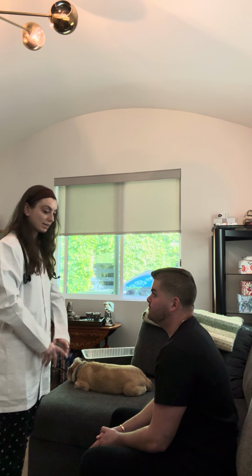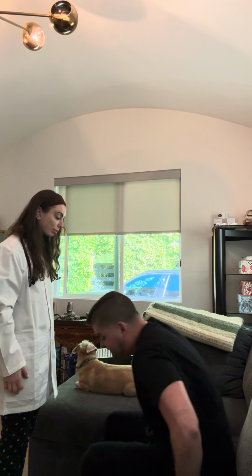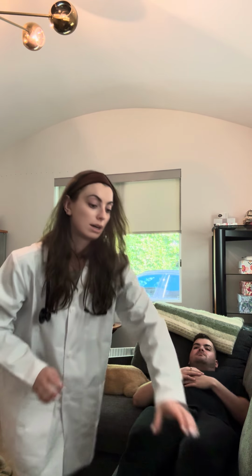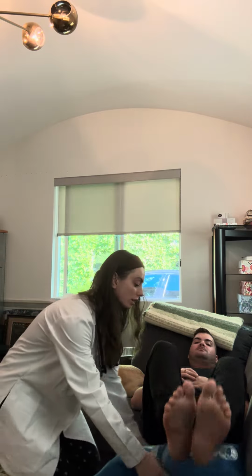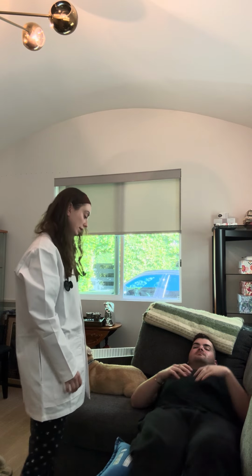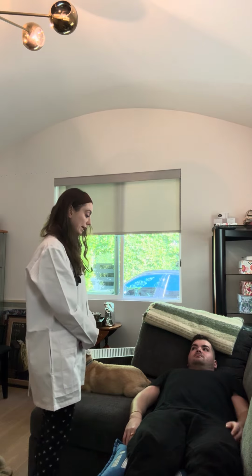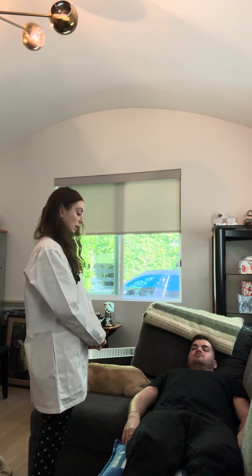Male. Thank you. I'm going to have you lay down for me in a supine position. That just means on your back. Hand hygiene is completed. Your knees will be slightly flexed, so I'm going to put this pillow under your legs here. Perfect. Okay. I'm going to begin by doing a visual inspection of your abdomen.